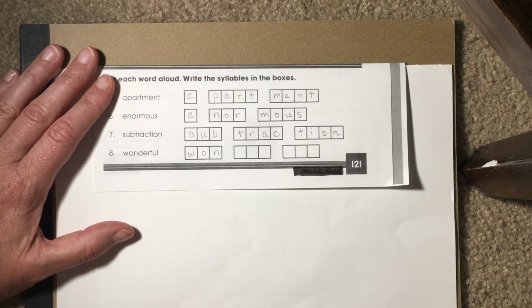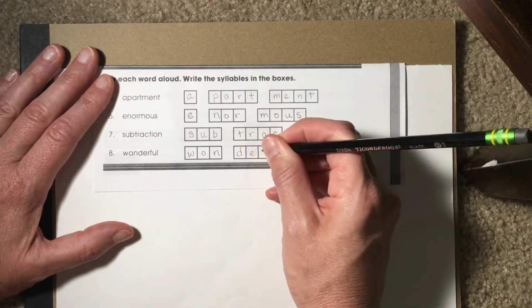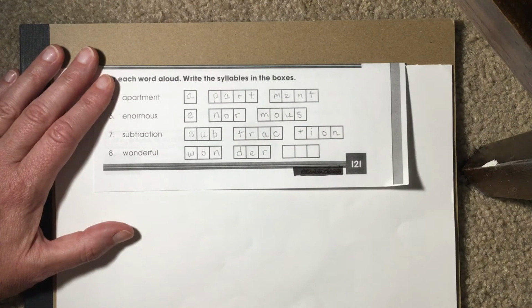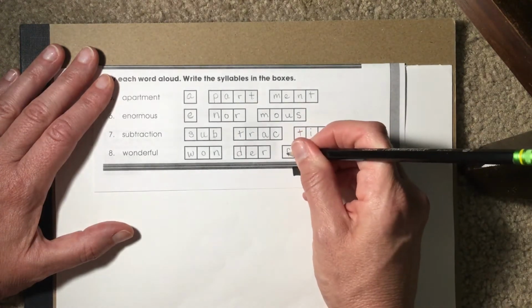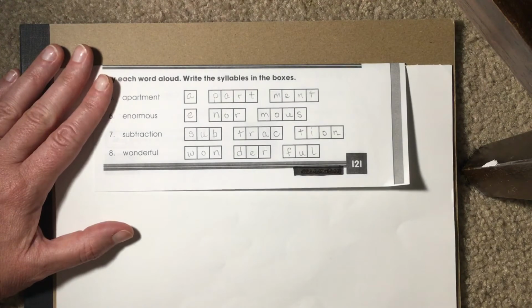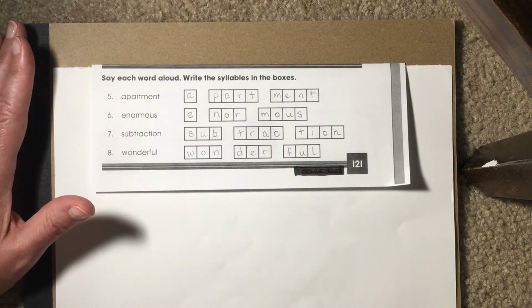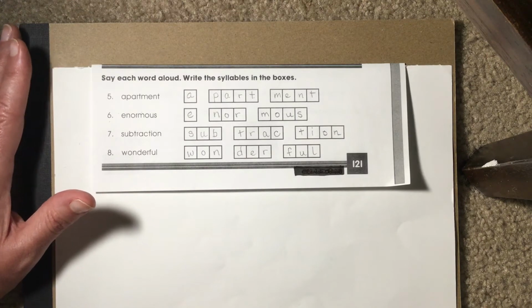The next syllable is der. D-E-R. The last syllable is full. F-U-L. And there you have it, the 3 syllables for wonderful.